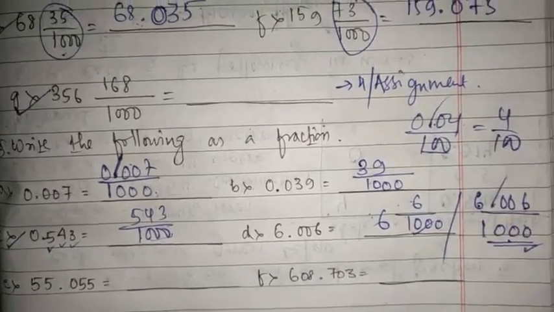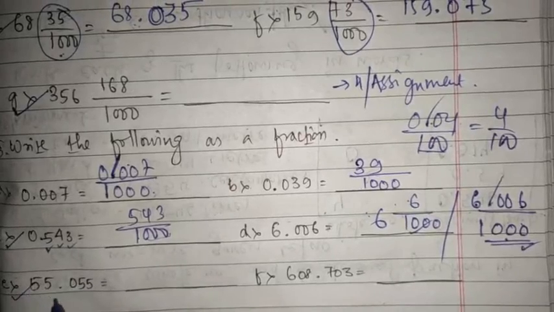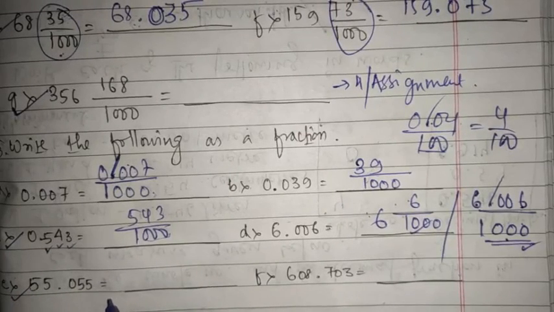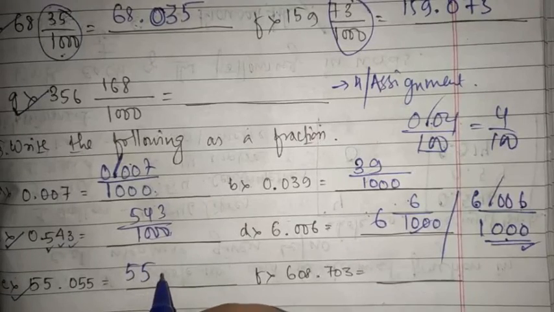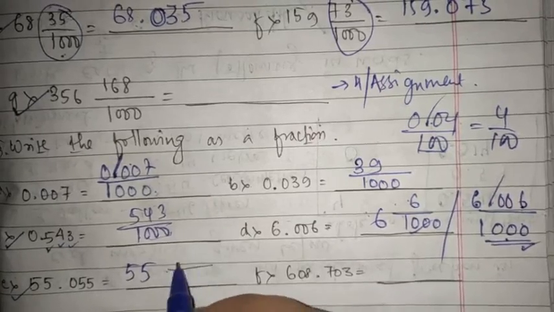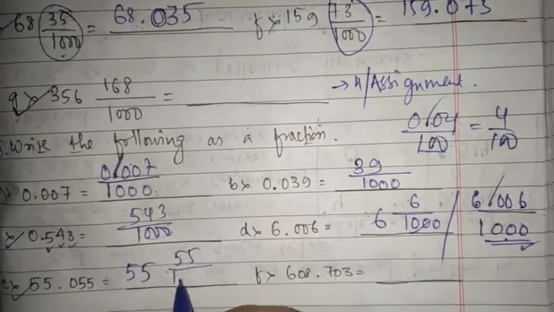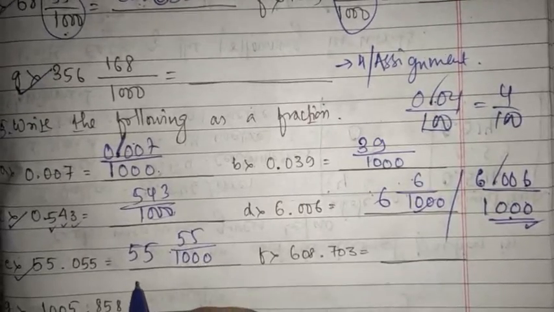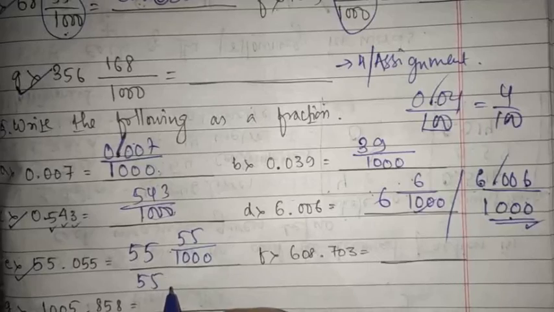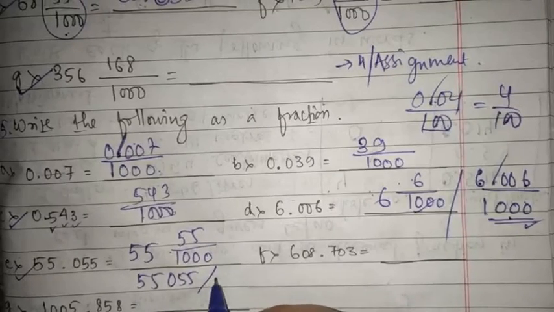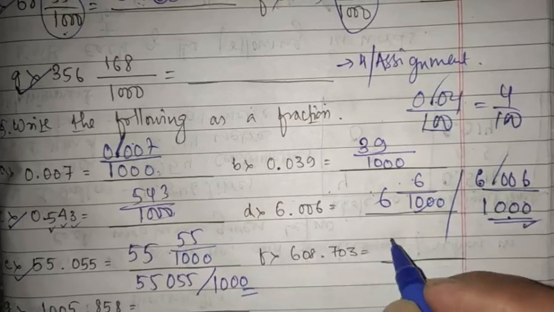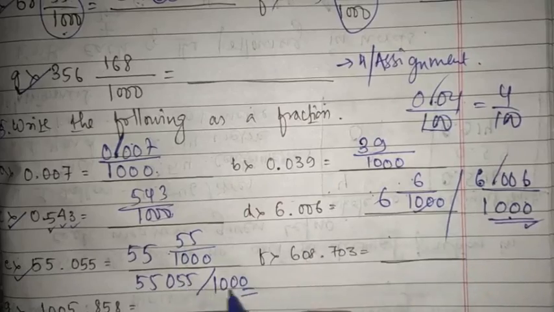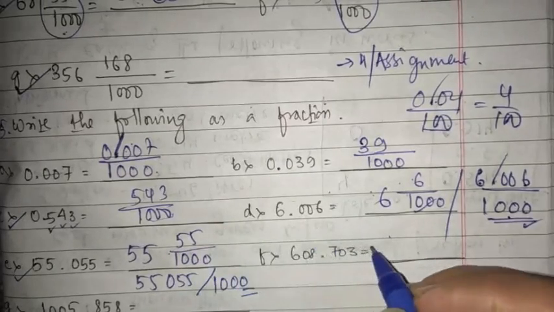Proceeding to part E, we have 55.055. So 55 divided by 1000, or you may write it like this also: 55.055 divided by 1000. So this is also a fraction.